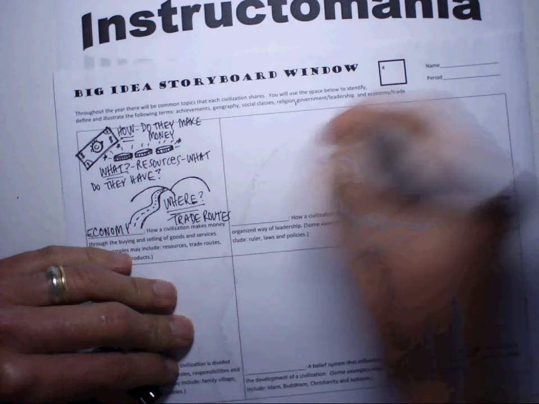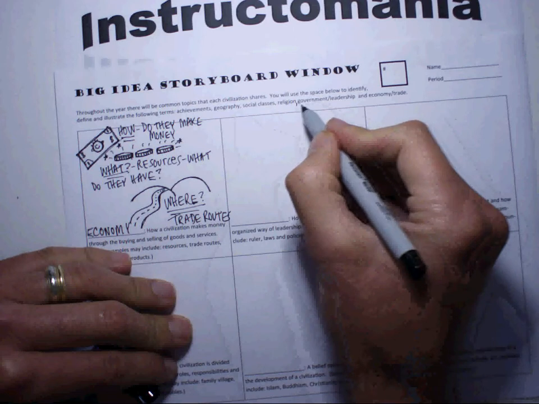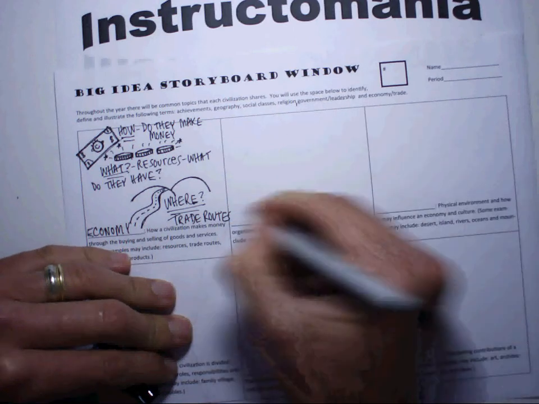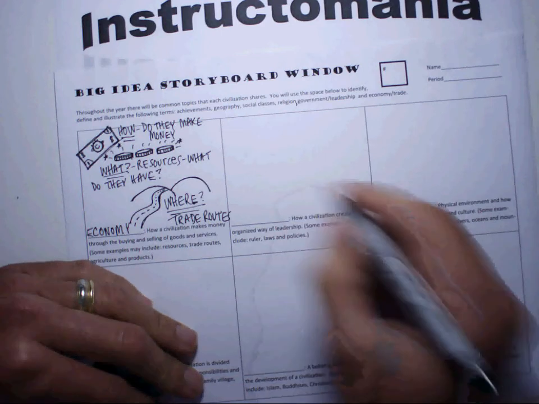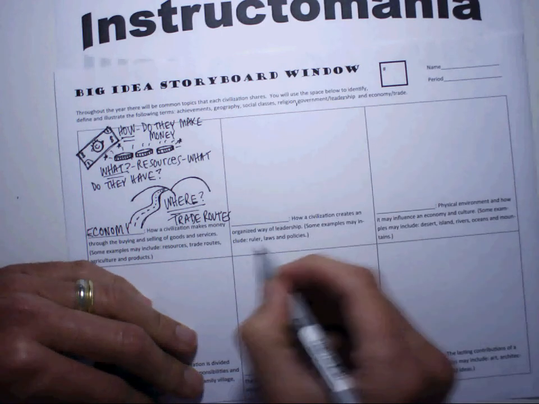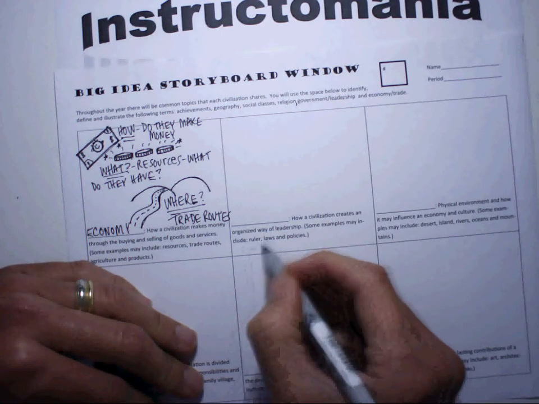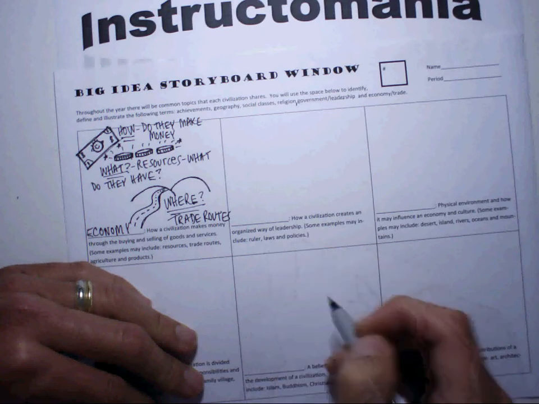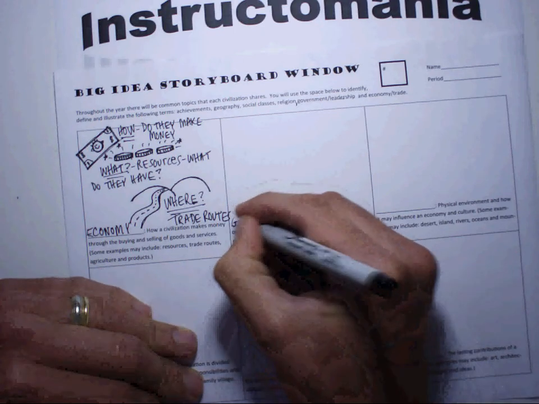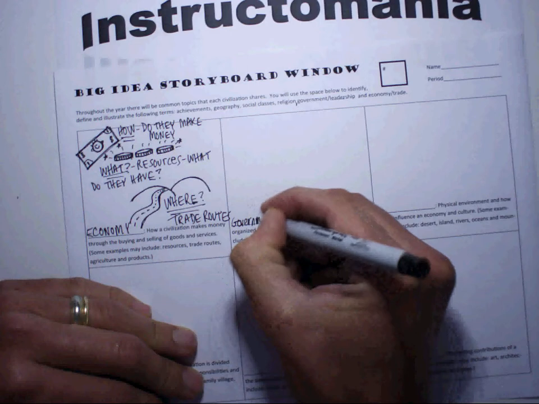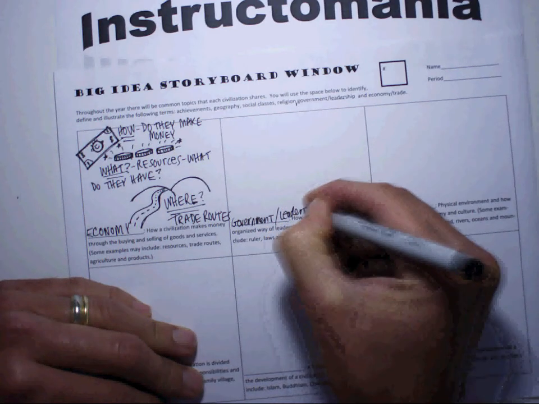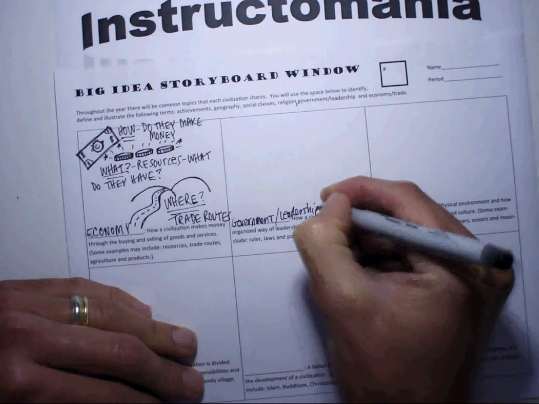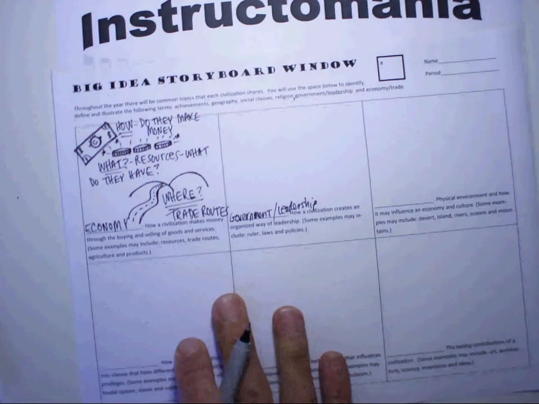All right, next thing we're going to talk about is government and leadership. And that's written right up here. Government leadership right up there. And it is how a civilization creates an organized way of leadership. Sometimes it's going to include the ruler or king or queen, laws that they create, and policies. So I'm going to write government leadership.